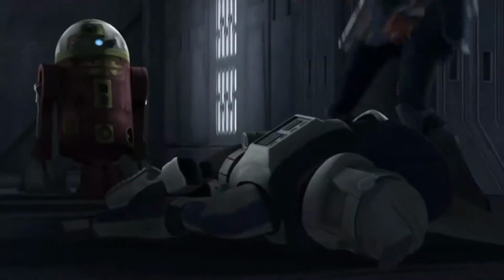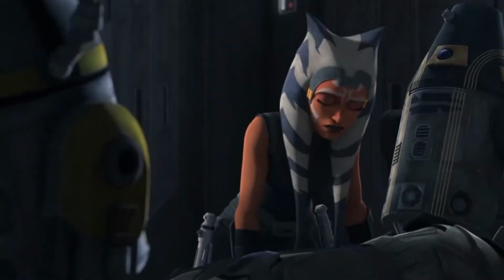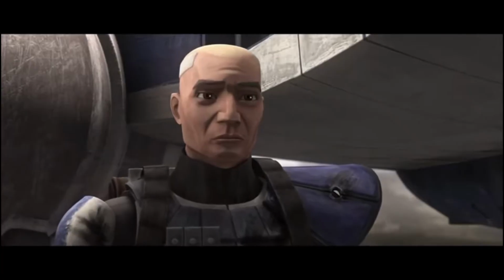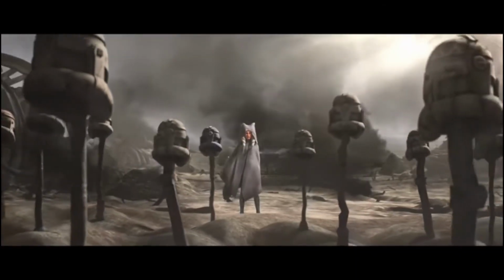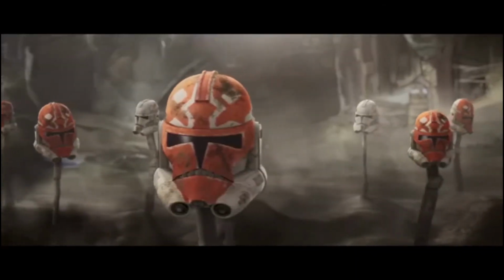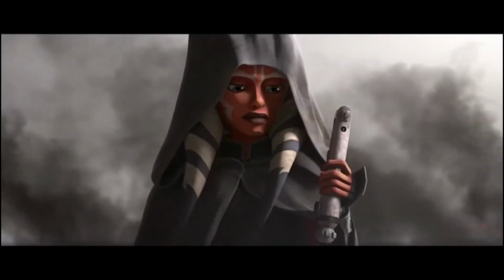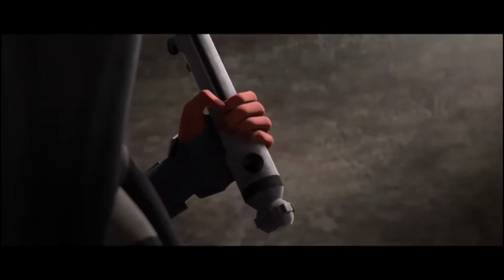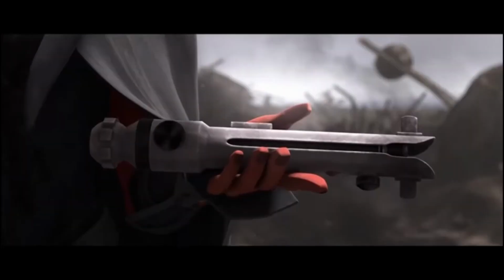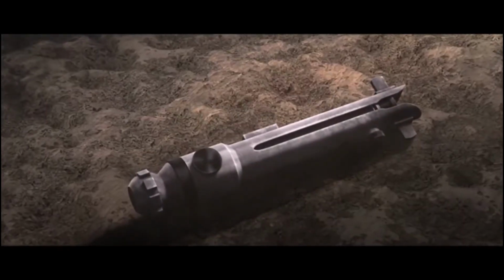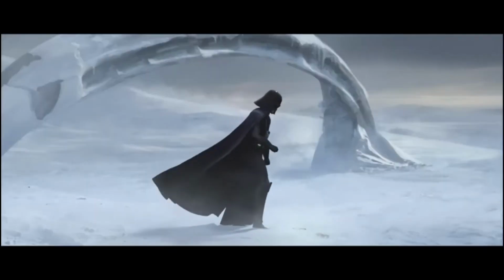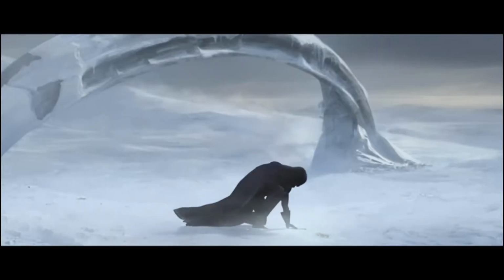When Order 66 is executed, it deals a huge emotional blow to Ahsoka, who later buries her clone friends there and leaves her lightsabers behind. Later on, Darth Vader arrives there, and seeing Ahsoka's lightsabers on the ground assumes she's dead.